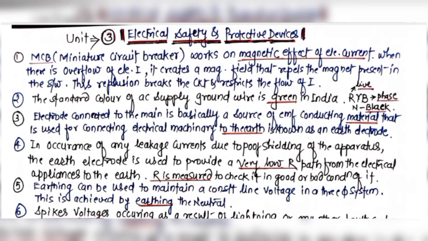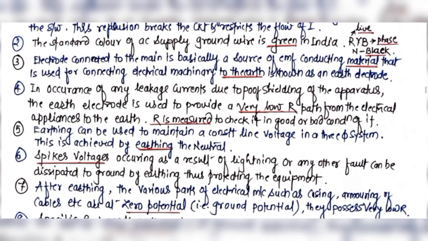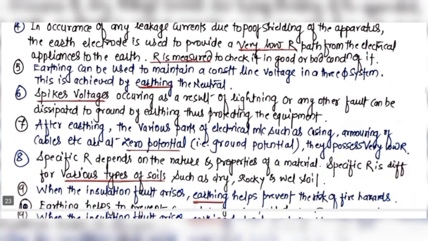Earthing can be used to maintain a constant line voltage. In a three-phase system, this is achieved by earthing the neutral. Spike voltages occurring as a result of lightning or any other fault can be dissipated to ground by earthing, thus protecting the equipment. After earthing, the various parts of electrical machines such as casing, armoring of cables, etc. are at zero potential, that is, ground potential.